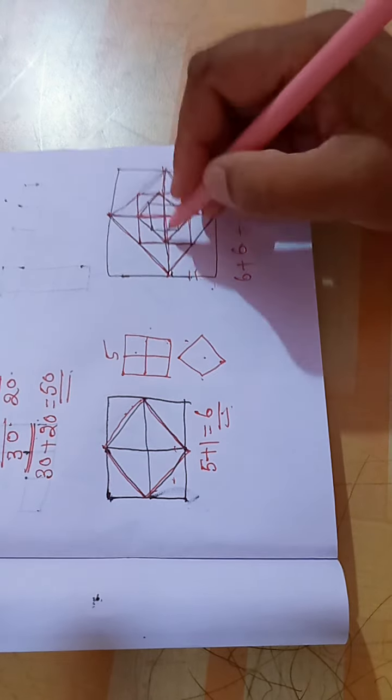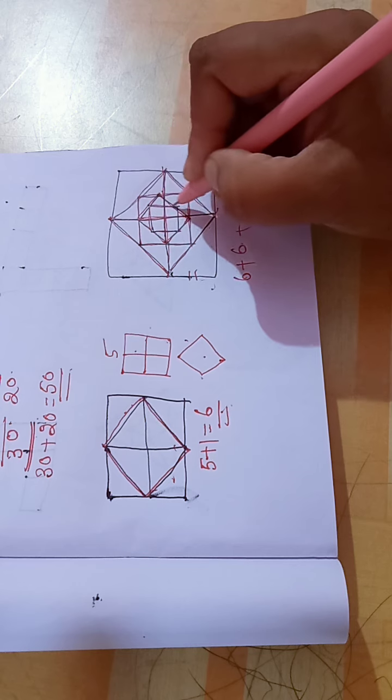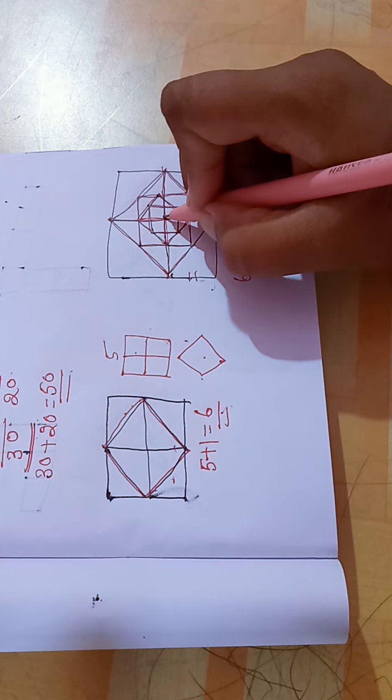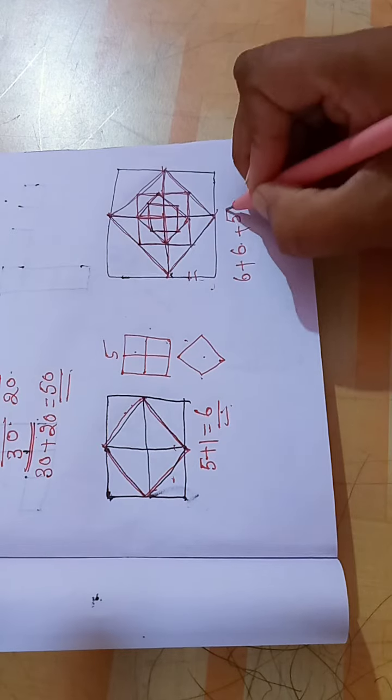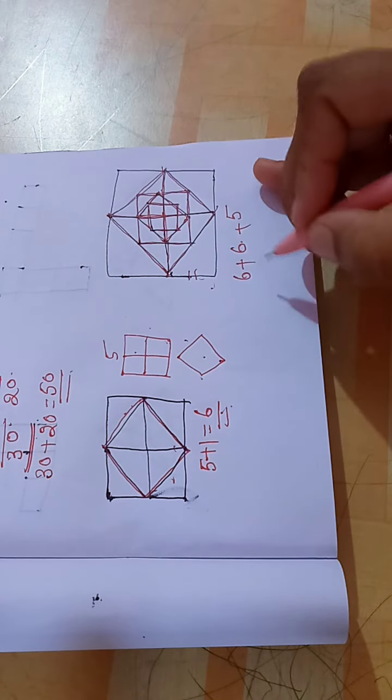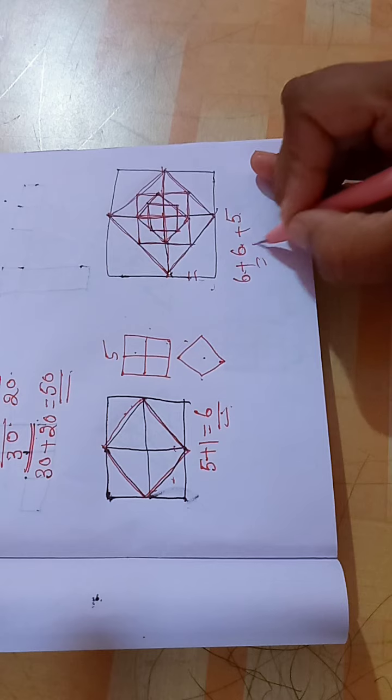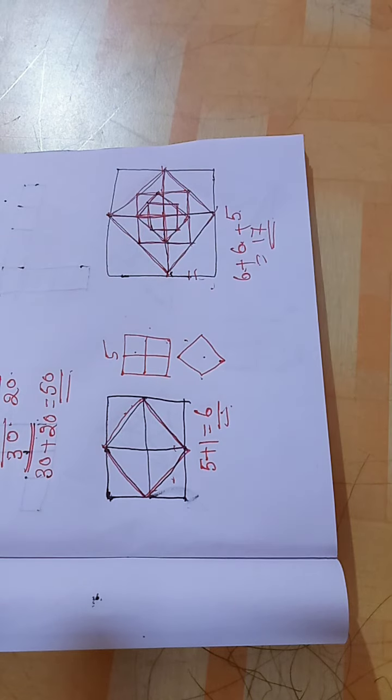Now let us consider this square. Only square with plus mark is there. So square with plus mark we will write as 5. So 6 plus 6, 12, 12 plus 5, 17. So 17 squares are present.